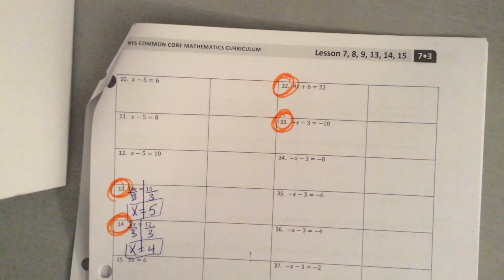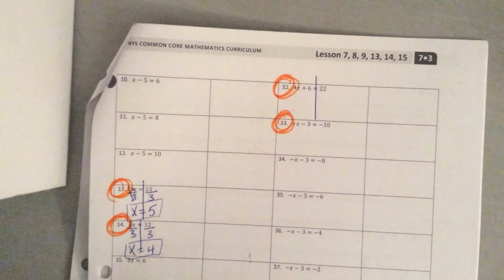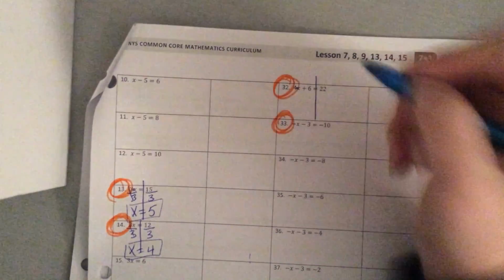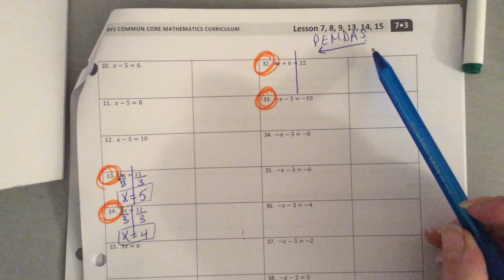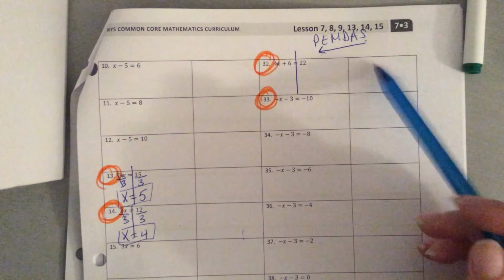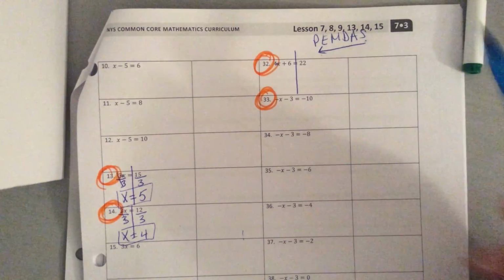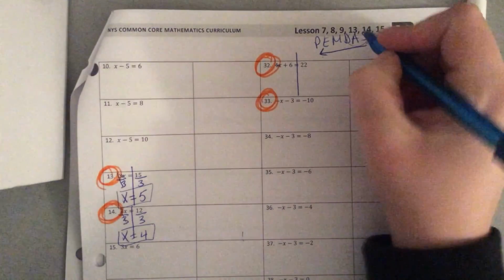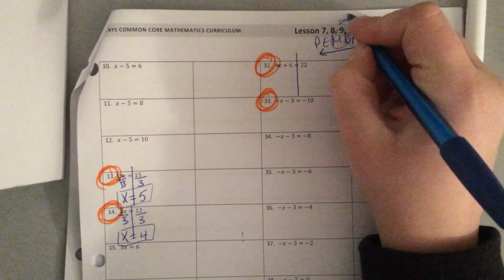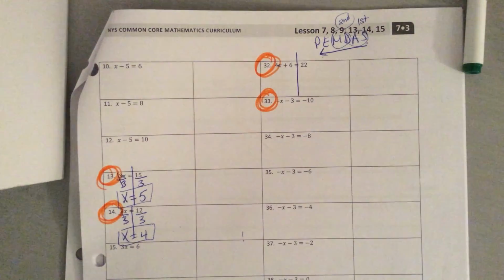Okay, so 32. You will notice here, you have 2 operations happening. You have multiplication and you have addition. Think about this 2 ways. You could think about this as reverse order of operations. So doing addition and subtraction first, and then multiplication and division, and then if you had any exponents or parentheses, which is not really a 7th grade thing, you would do that as well.